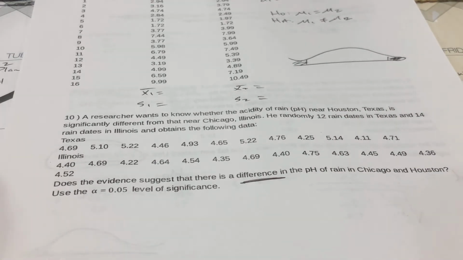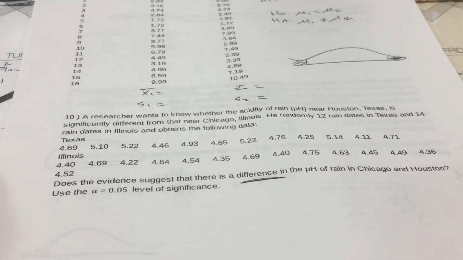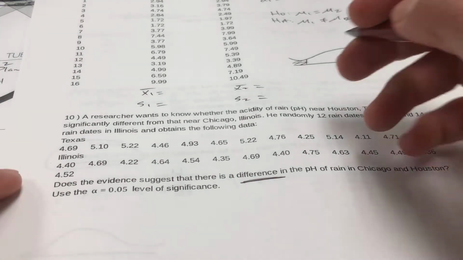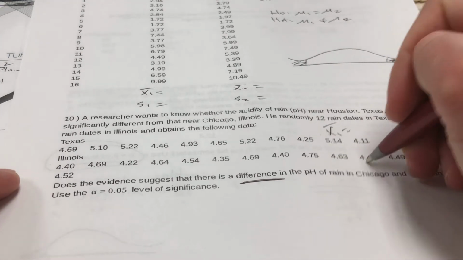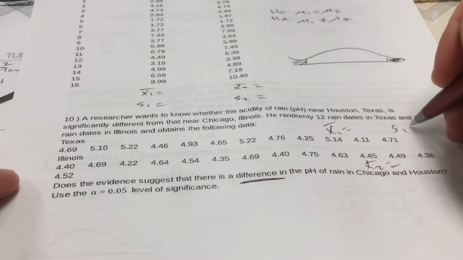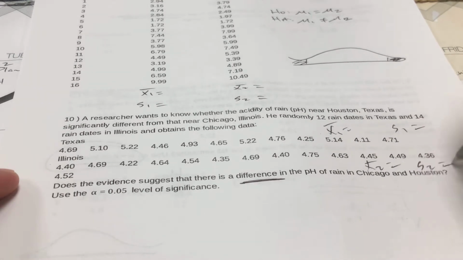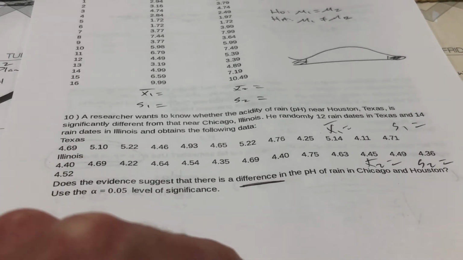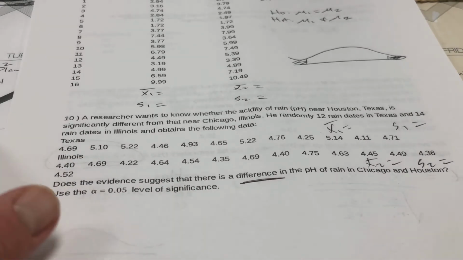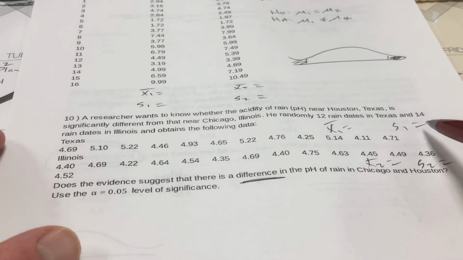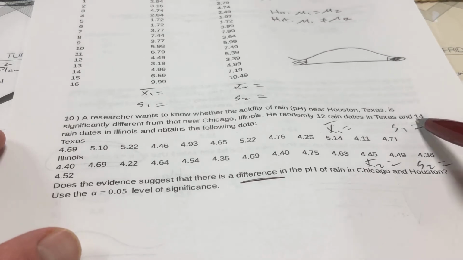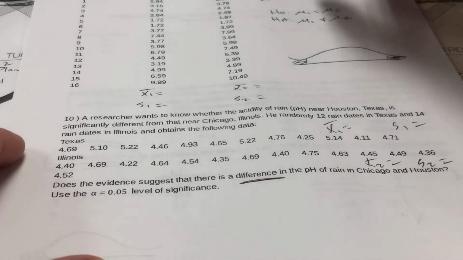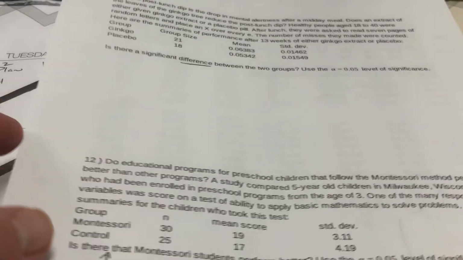Is there a difference in the pH? M1 equals M2, M1 does not equal M2. You got 12 in each, right? 12 in each, so you need x bar 1, you need x bar 2, standard deviation 1, standard deviation 2, rounded to 2 decimals in each. Is there a difference? Two-tailed test, degrees of freedom, what? You got 12, and you got 14, so degrees of freedom 11. All right, so be careful there.